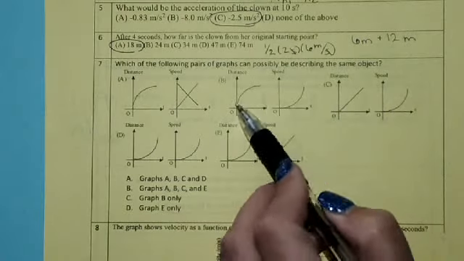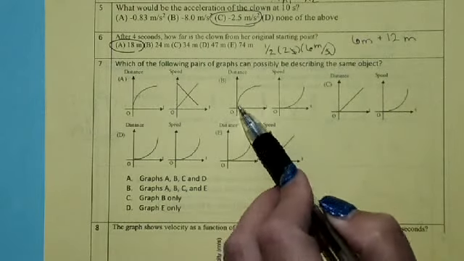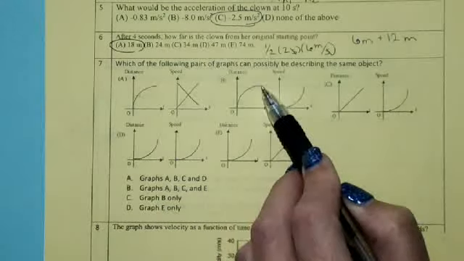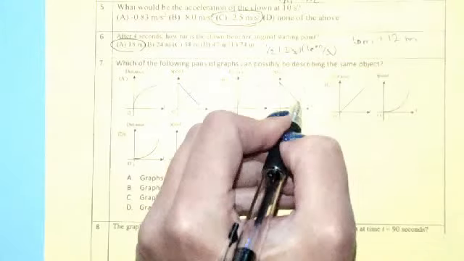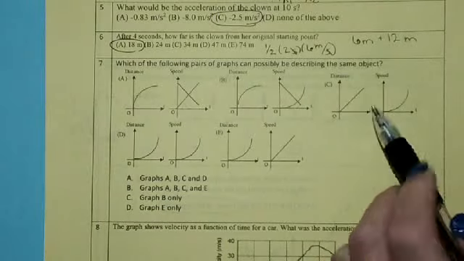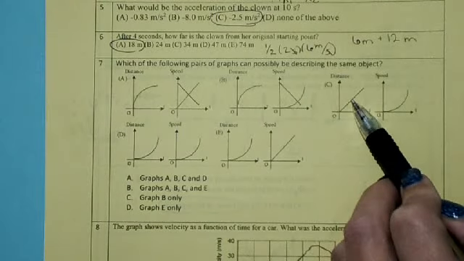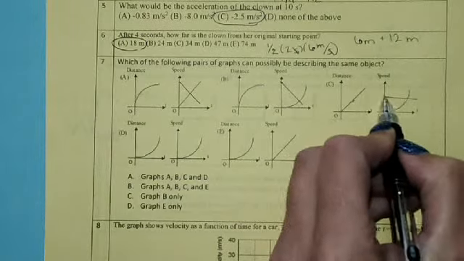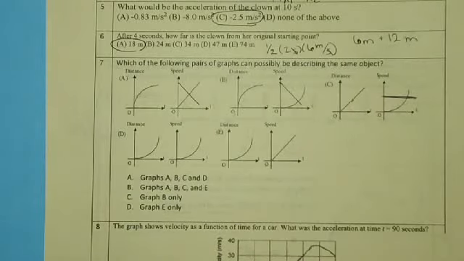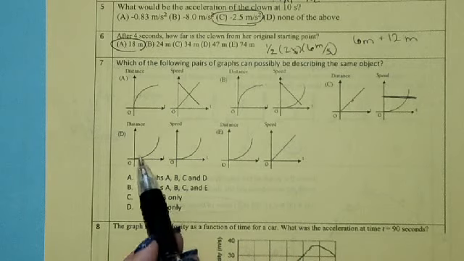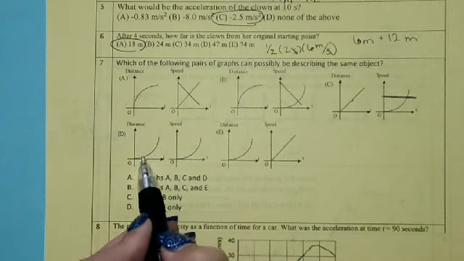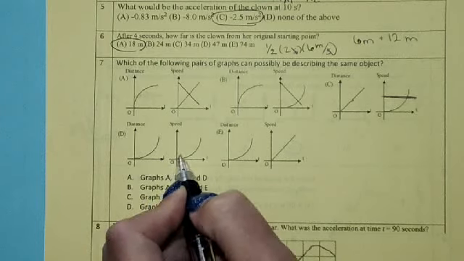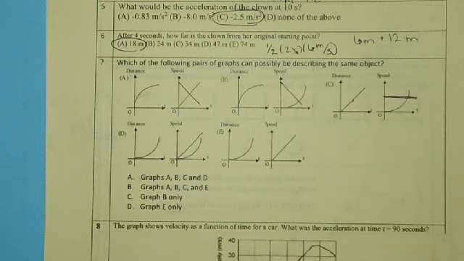Here I have a positive slope, so I've got a positive velocity, but it's positive decreasing again, same thing. Here I have a constant positive velocity, so that would be something like that. Here I have an increasing positive velocity at a constant rate.